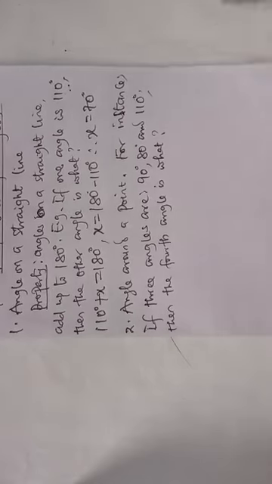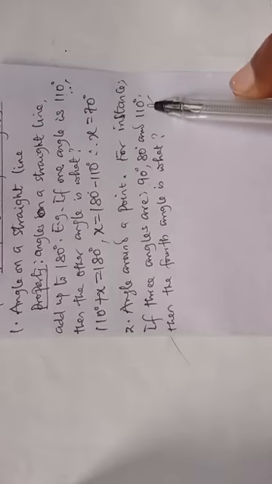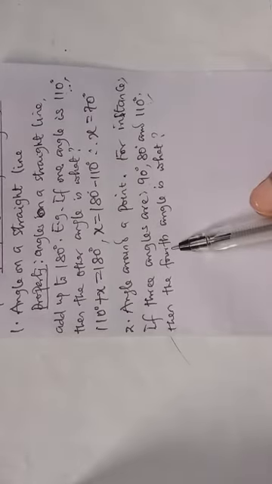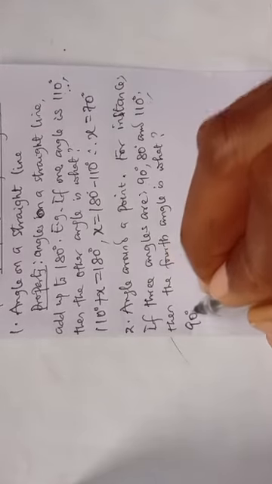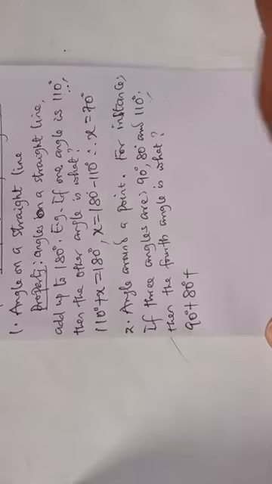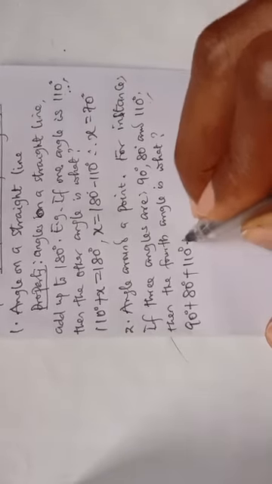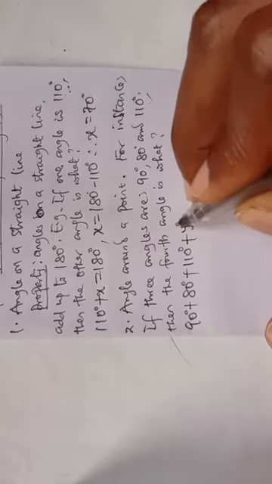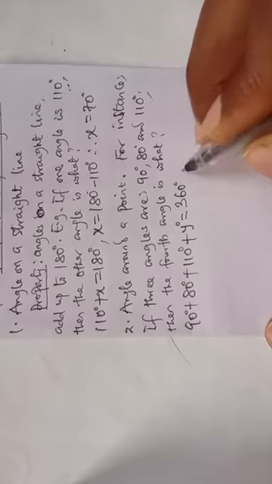It means that the sum of these three angles with the fourth angle, which we don't know, will give us 360 degrees. So 90 degrees plus 80 degrees plus 110 degrees plus another angle that we don't know, y, is equal to 360 degrees.